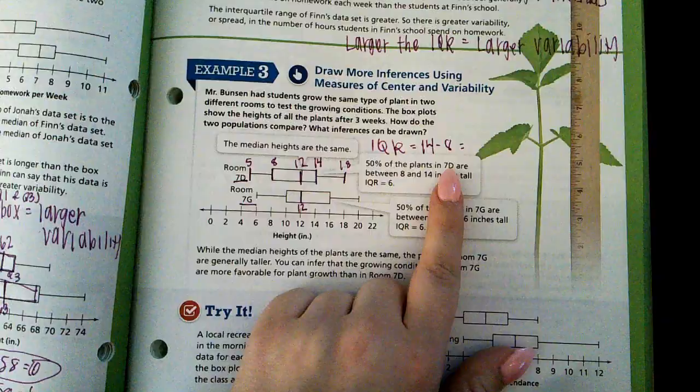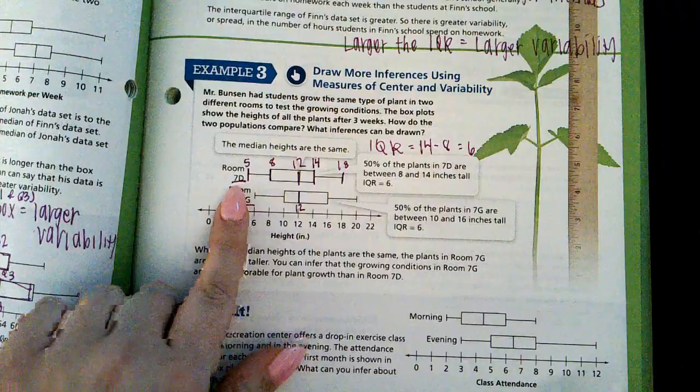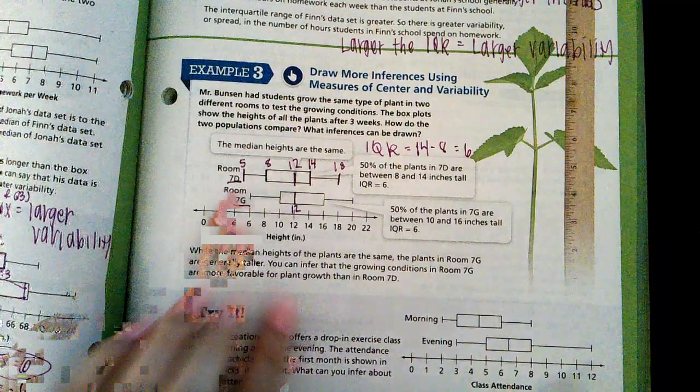Our quartile 3 is at 14. And last but not least, our interquartile range, 14 minus 8, which gives us an IQR of 6. So that is all for room 7D.